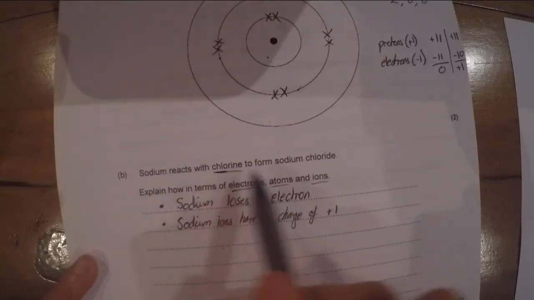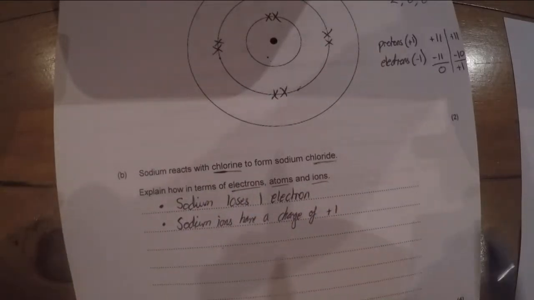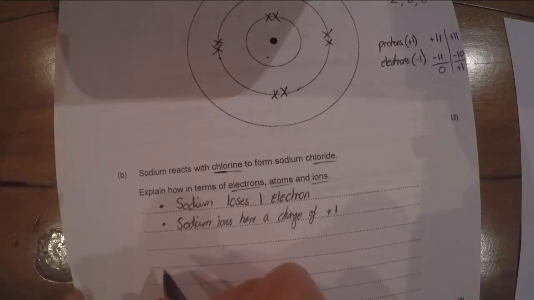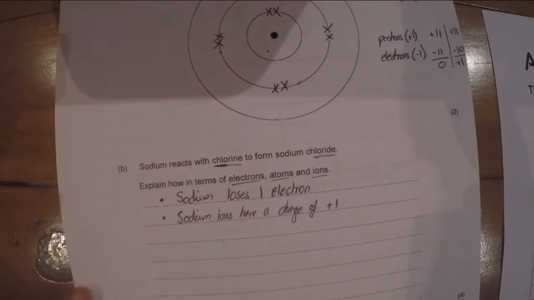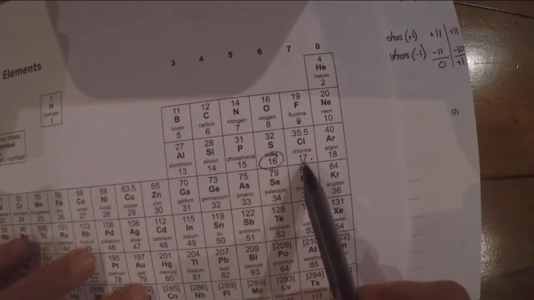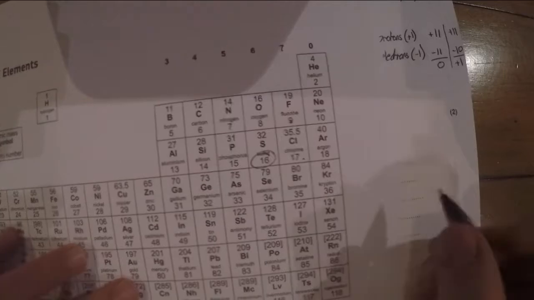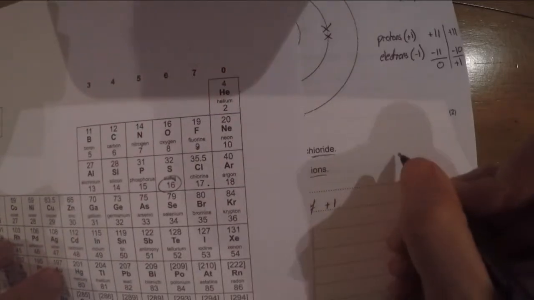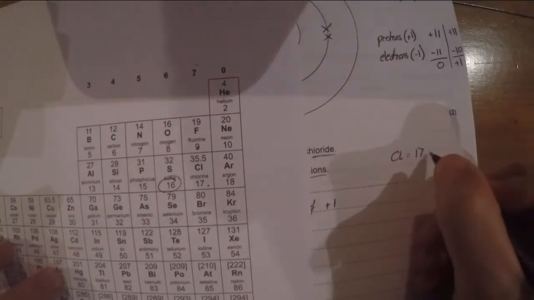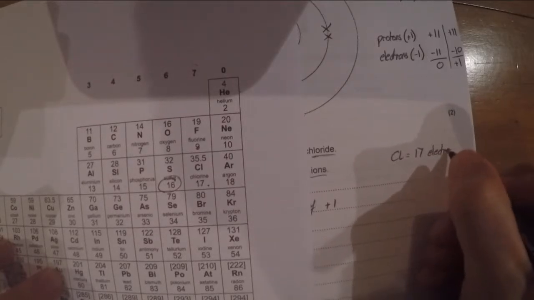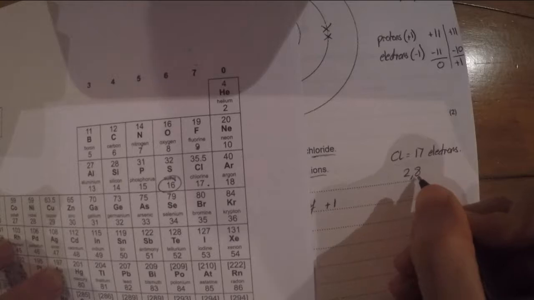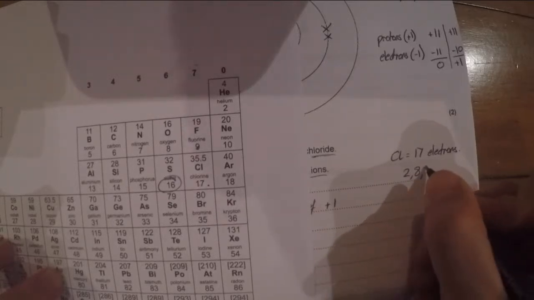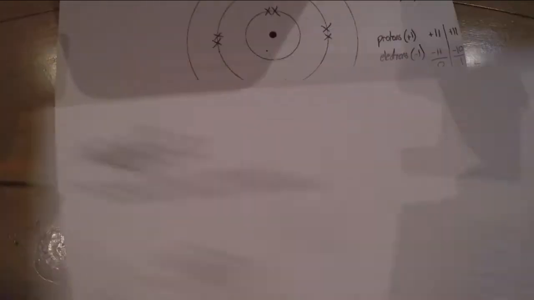Well, I need to also talk about the chlorine. I haven't drawn the atom, but I need to know what happens to chlorine as well. I could quickly check my periodic table and do the same process again. It's got 17 electrons. So Cl equals 17 electrons. Those electrons are going to be 2, 8. That gives me 10 electrons. So the third shell is going to be 7.